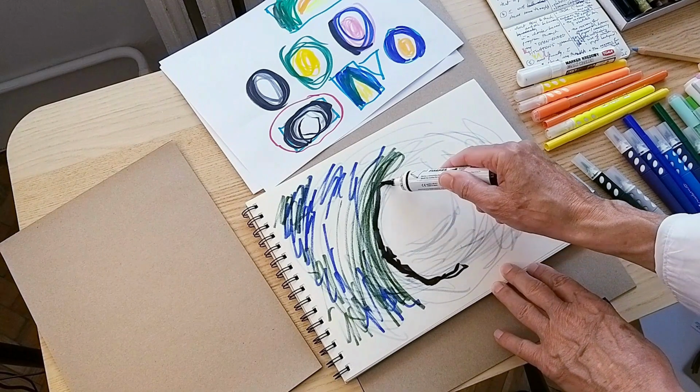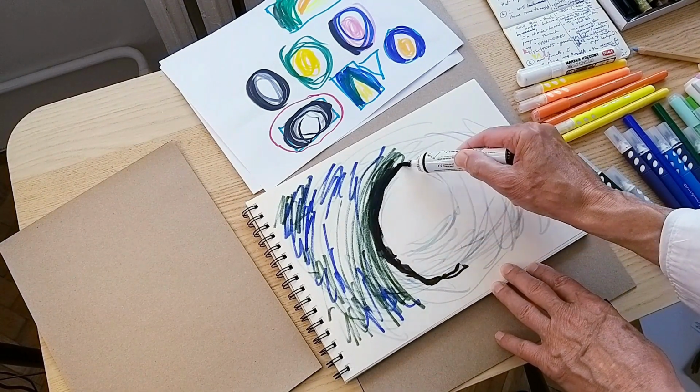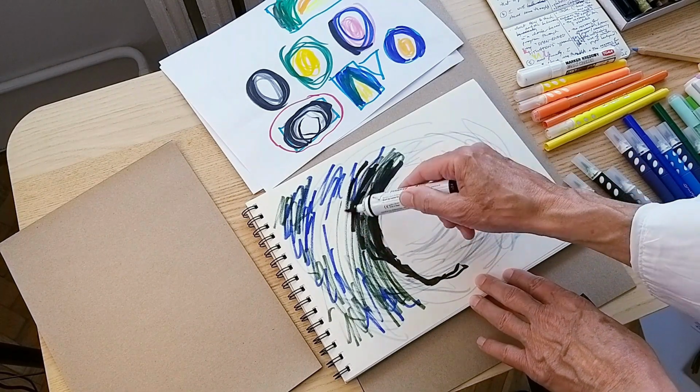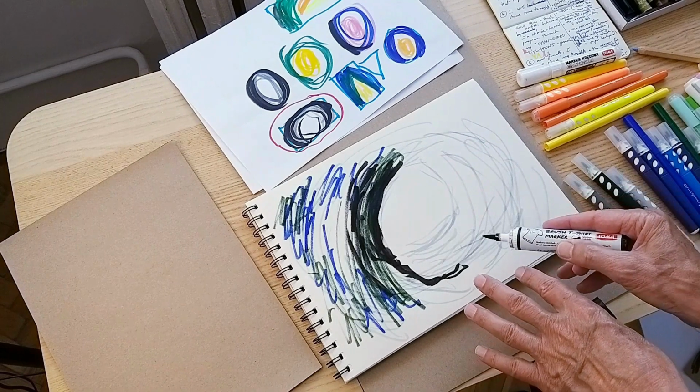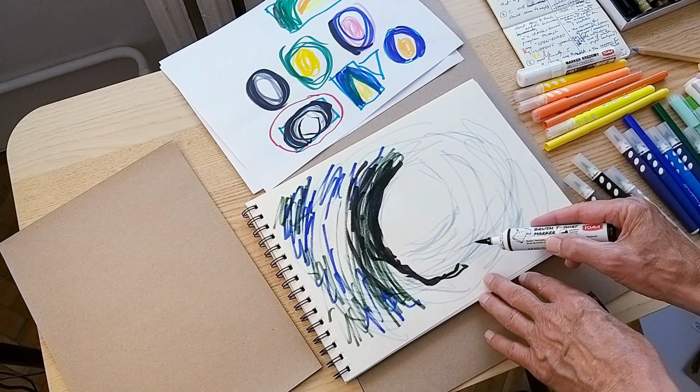We use a lot of mixed media too, so students will also draw on top of their tempera painting when it is dried using marker pens or colour pencils or pastels. Or they might introduce collage elements as I am doing in this demonstration.